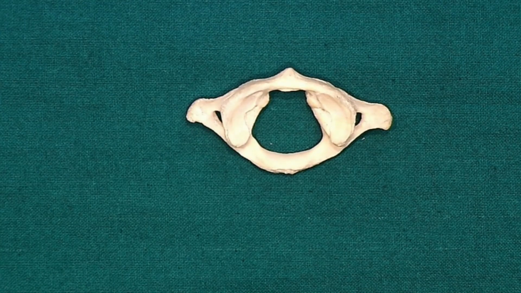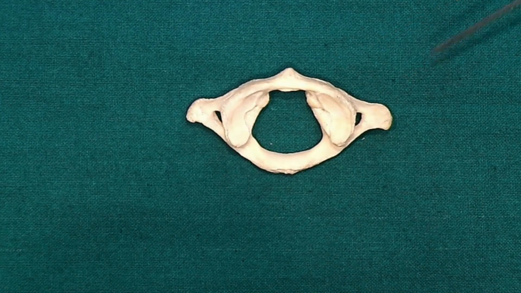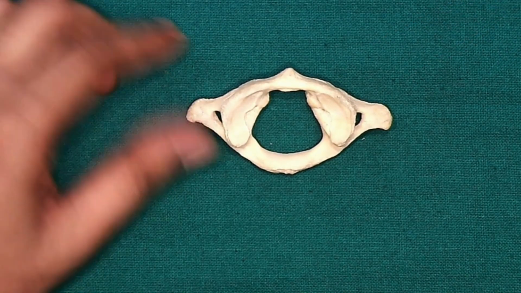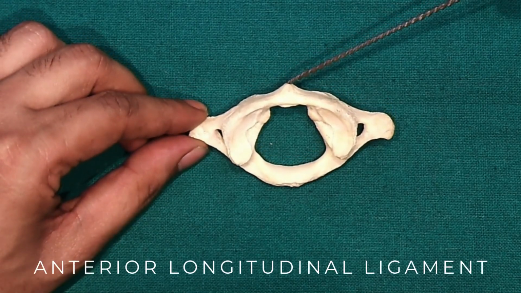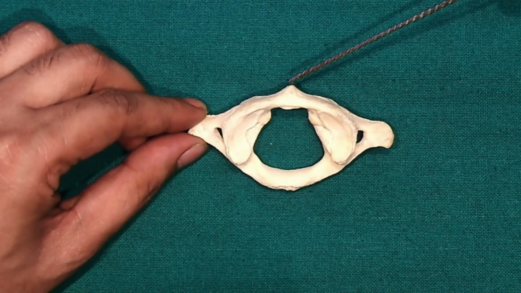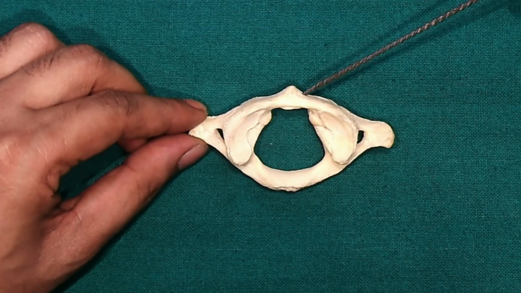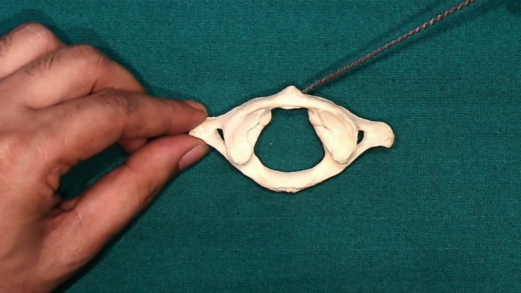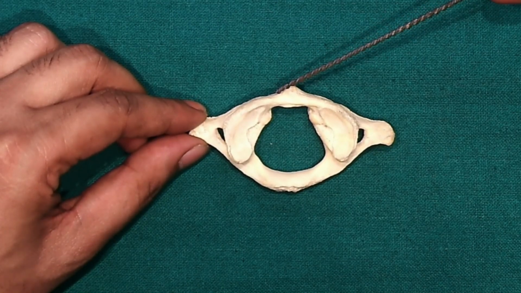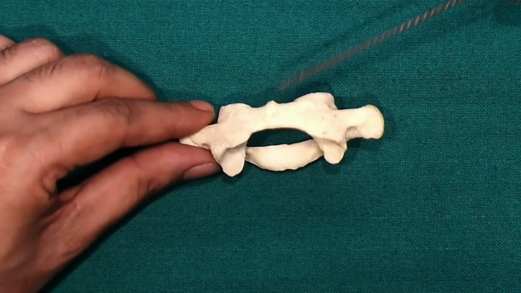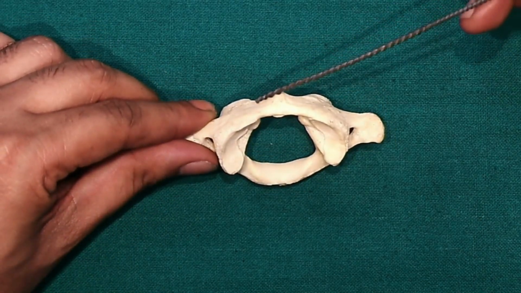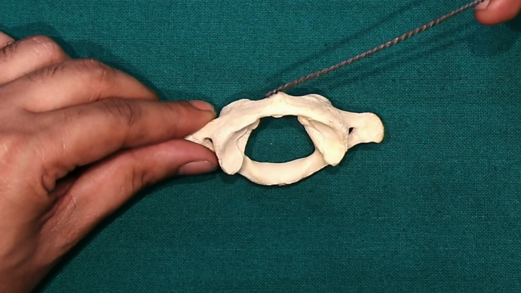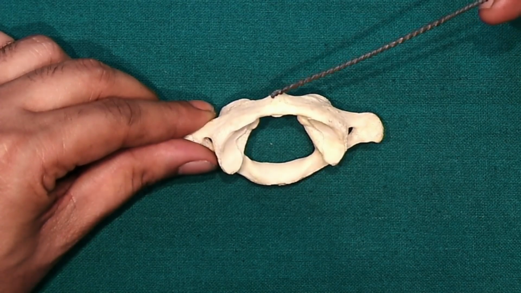Now coming to the attachments of the first cervical vertebra. The anterior tubercle provides attachment to the anterior longitudinal ligament. It provides insertion on each side to the upper oblique part of the longus colli muscle. So here will be the attachment of the anterior longitudinal ligament, and on both sides of this will be the upper oblique part of the longus colli.